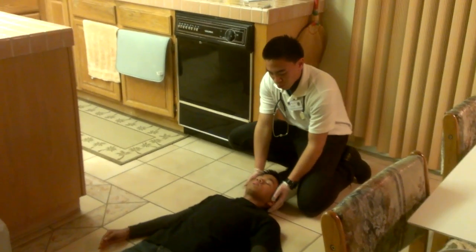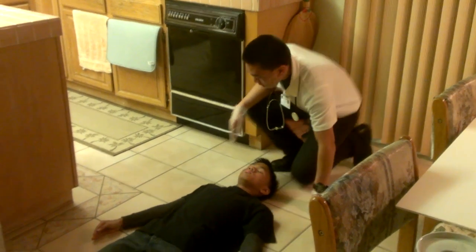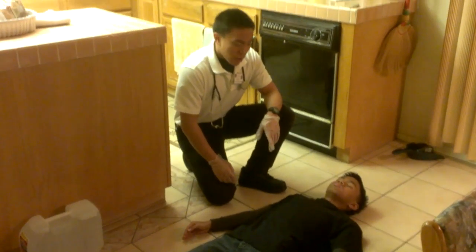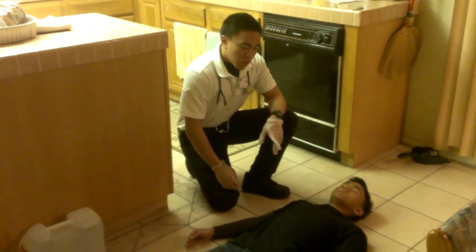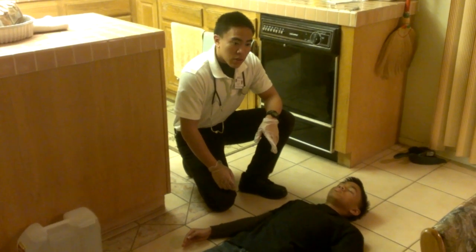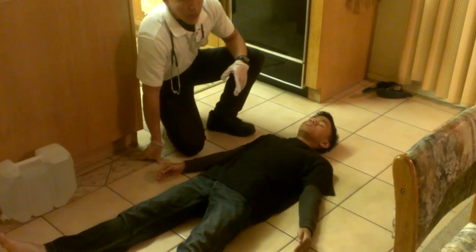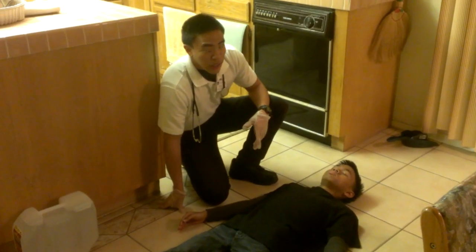After I am done palpating the head and assessing the head, I will then move down to the rest of the body. Throughout the assessment, I'm looking for DCAP BTLS. And DCAP BTLS stands for deformities, contusions, abrasions, punctures, burns, tenderness, lacerations, and swelling. At the end of the DCAP BTLS, there's also IC, which would stand for instability and crepitus.